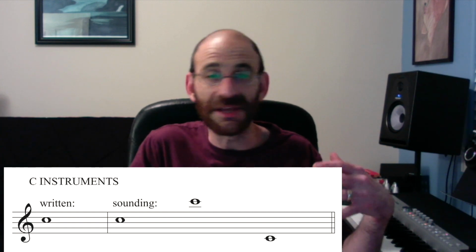So anyway, the way we group the instruments is by what note we hear when they play their written C. So the first group of instruments is the C instruments or concert instruments. And when they see a note that looks like C, the note we hear is also C. Now, sometimes they might transpose by an octave, either up or down. So for instance, let me first go through them.